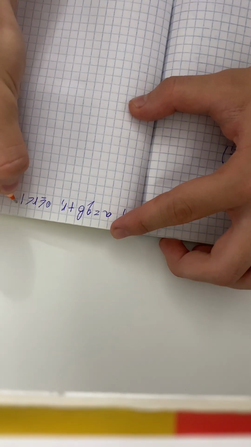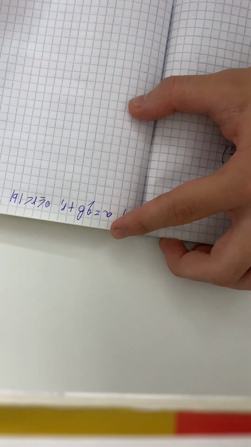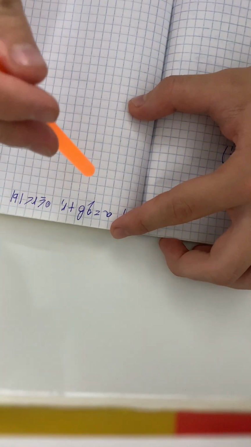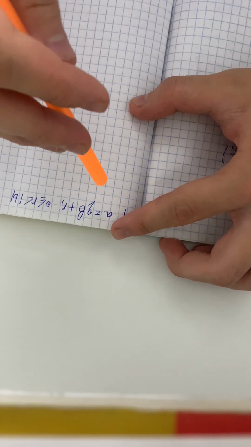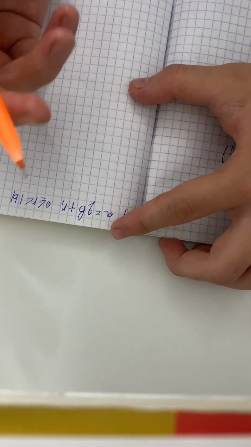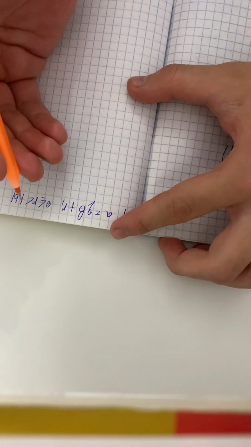We can see this theorem says that for any integers a and b with b not equal to 0, there exist unique integers q and r such that a equals q times b plus r, where r is between 0 and the absolute value of b.